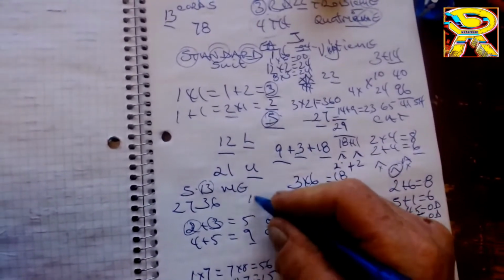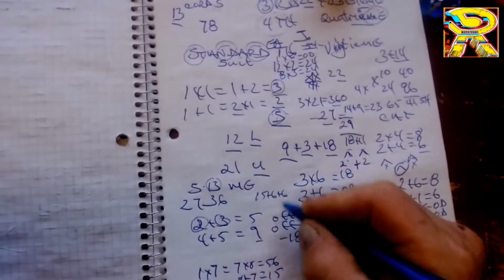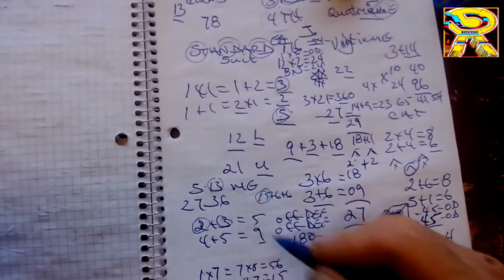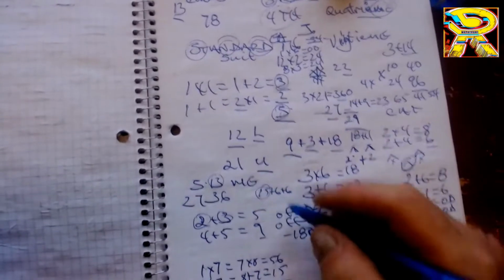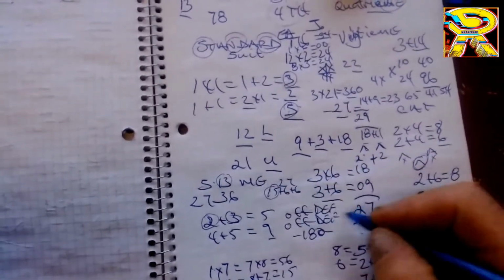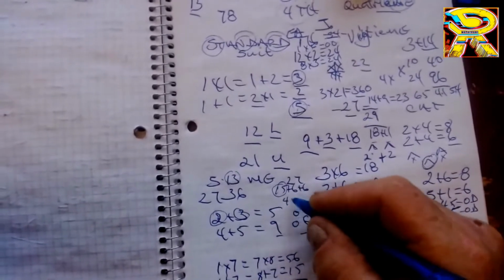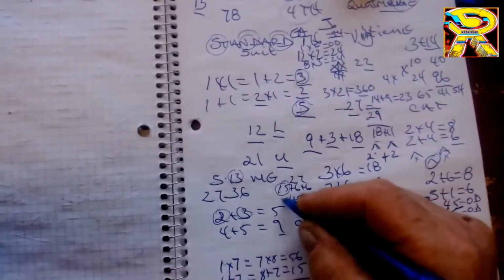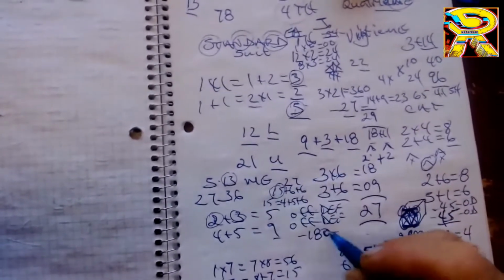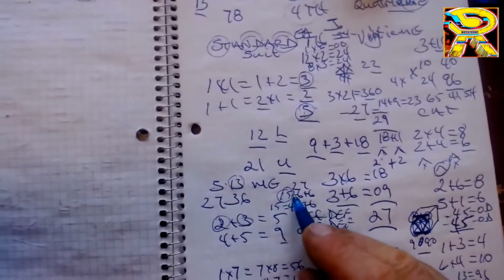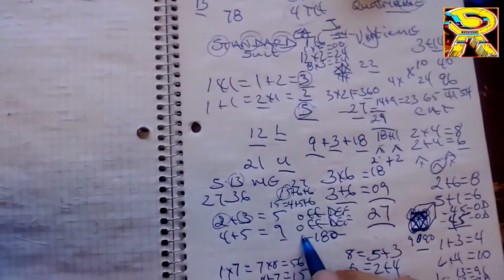Which will be 15 and 6 and 6, or 1 and 5 equals to 6, 6, 6. The total is 27. Defense, DEF, 4 and 5 and 6 equals to 15. 1 and 5 is 6, 6, 6.